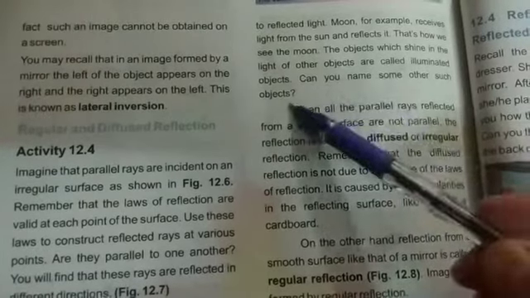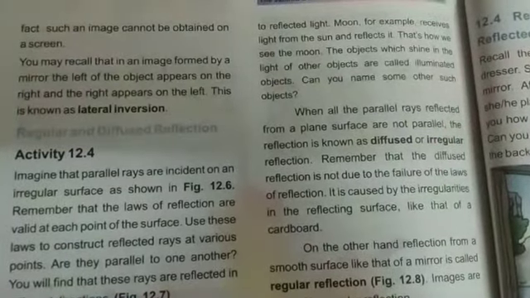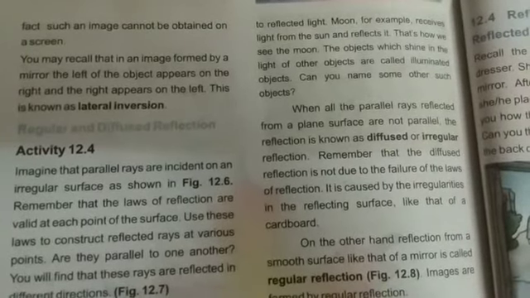We just assume that the moon is luminous, but it's not. That's how we see the moon. The objects which shine in the light of others are known as illuminated objects, or non-luminous objects. Can you name some other objects of such kind which don't have light of their own, but take the light and then reflect it?